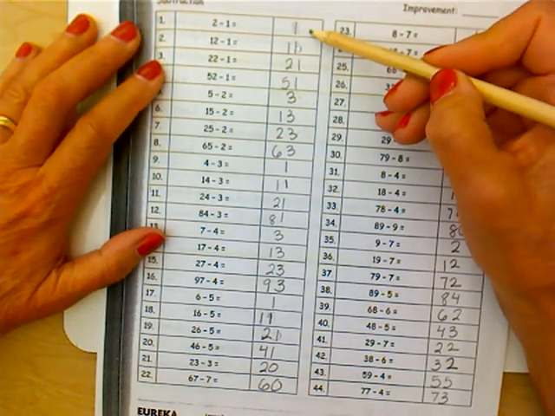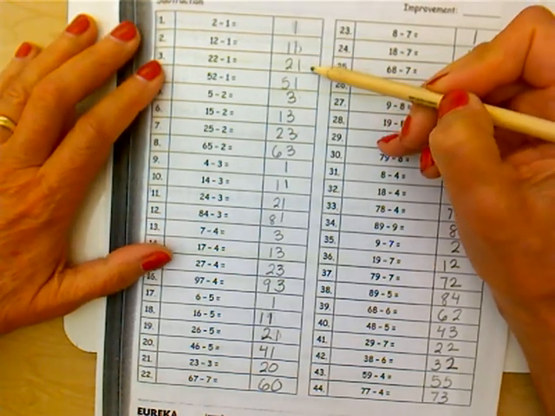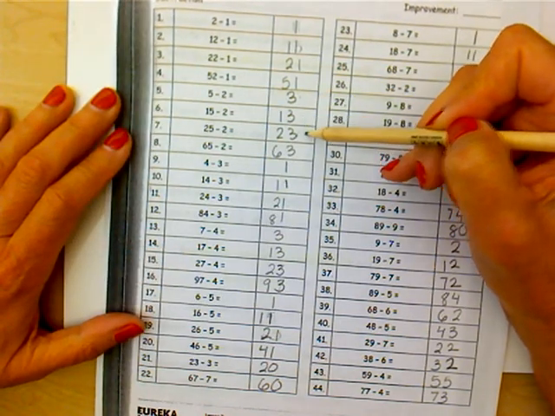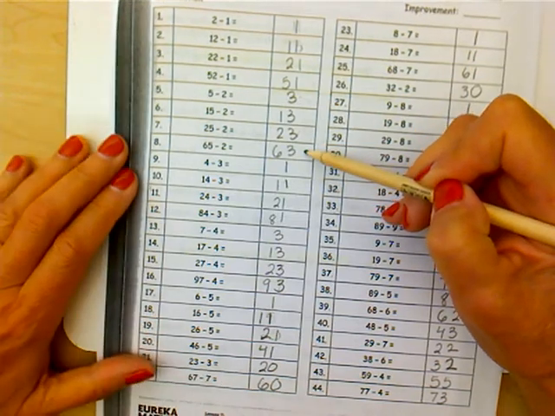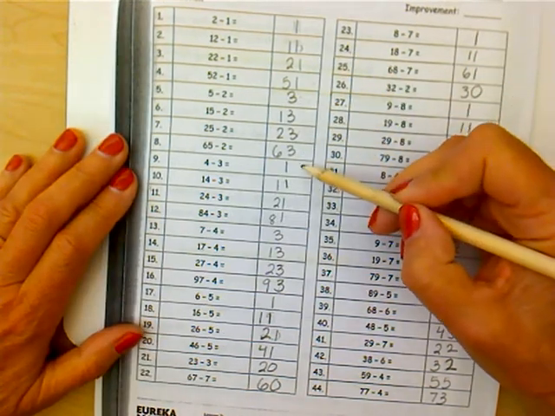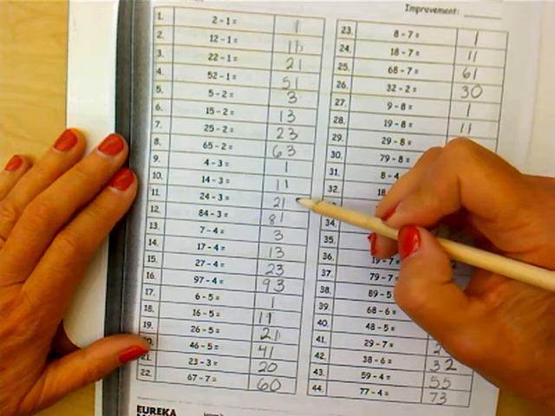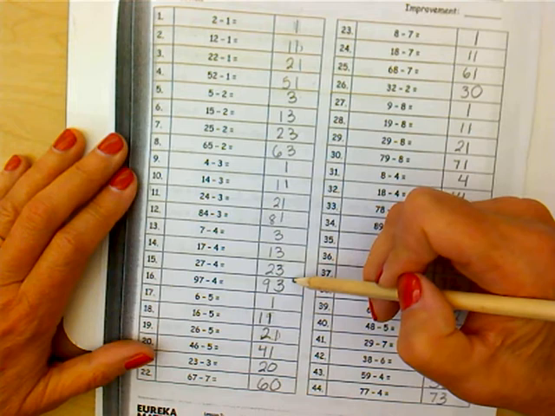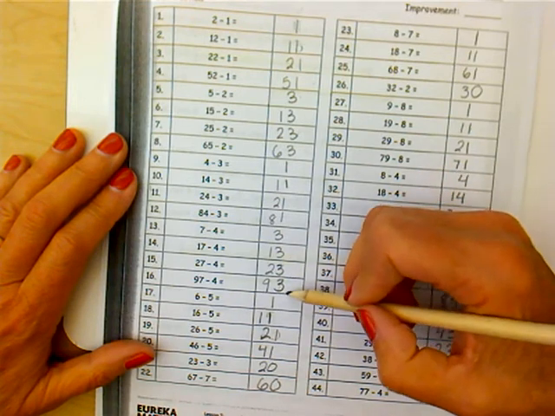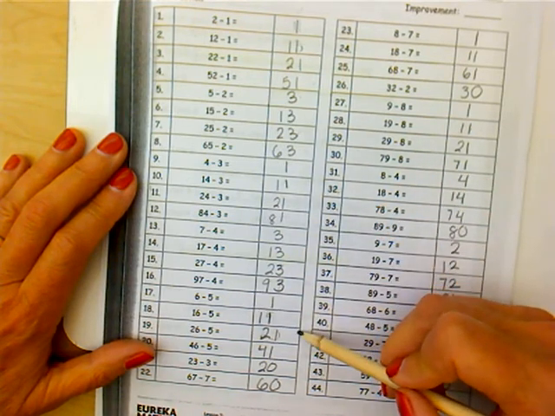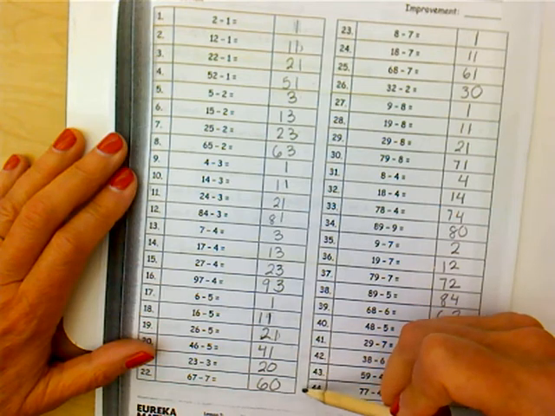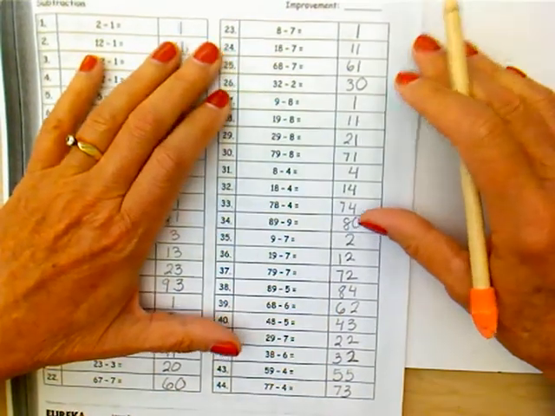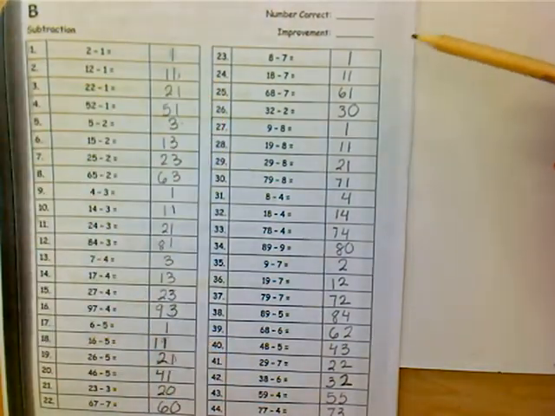So we have 1, 11, 21, 51, 3, 13, 23, 63. Are you seeing these patterns? I'm hoping that you are. 1, 11, 21, 81, 3, 13, 23, 93, 1, 11, 21, 41, 20, and 60. And if you didn't get that far, you can always finish these up a little bit later when we get finished with this math lesson.